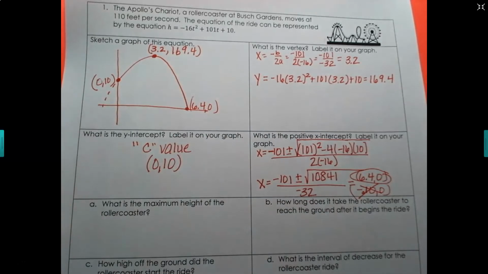All right, so that should give you your three important points and help you with the rest of the problems. Email me if you have any problems.